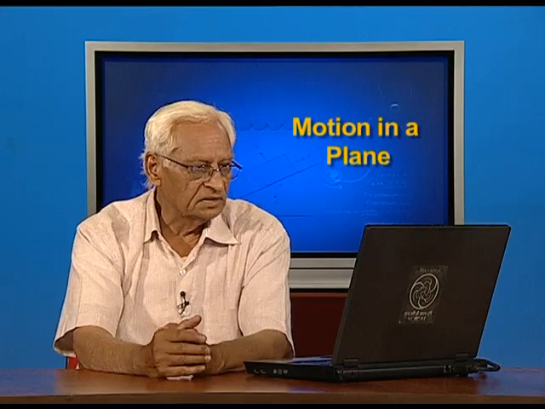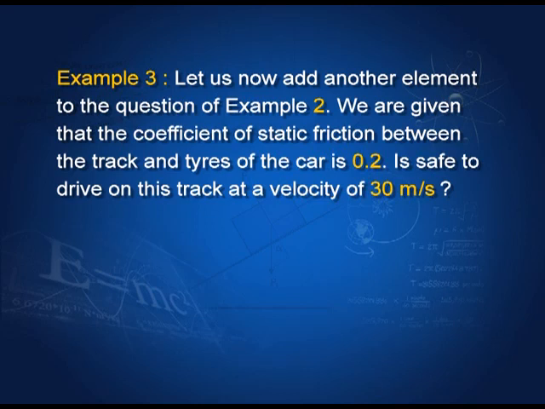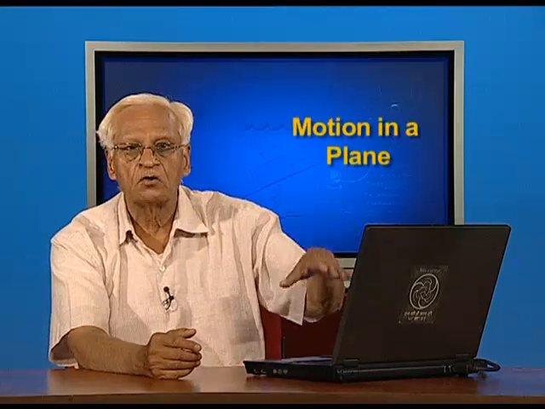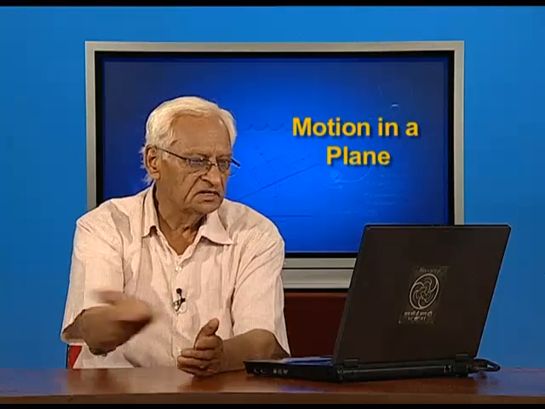Let us take another example. In question 2, we did not have any friction. Now, we add friction also to the problem. So, we are given that the coefficient of static friction between the track and the tires of the car is 0.2. Is it safe to drive on this track at a velocity of 30 meters per second?